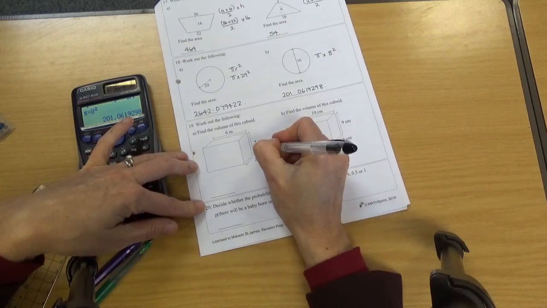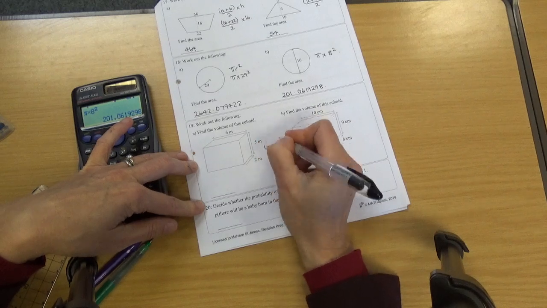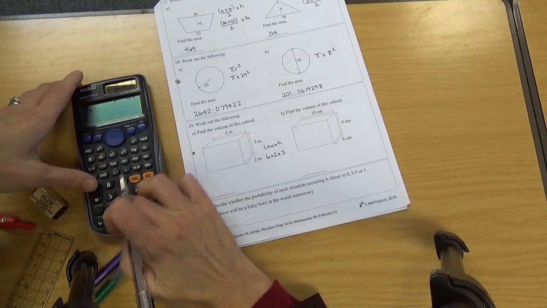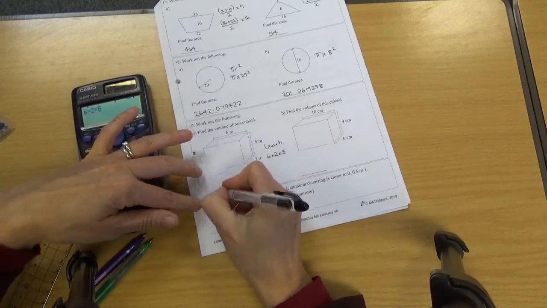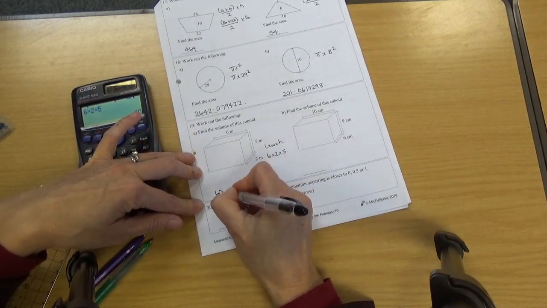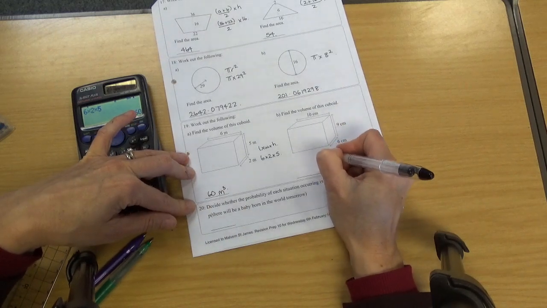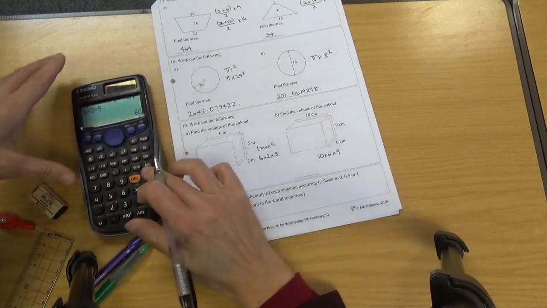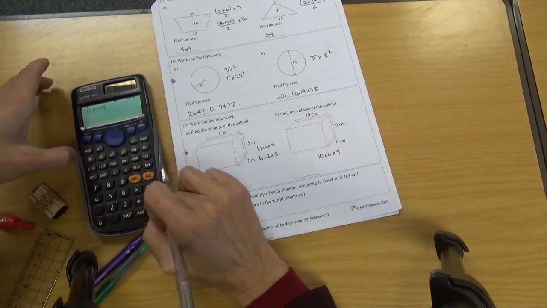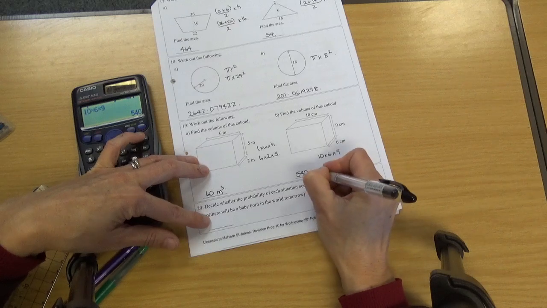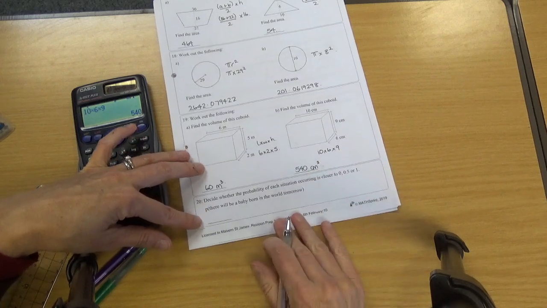Volume of a cuboid is length times width times height. So 6 times 2 times 5, which makes 60. Units are metres cubed. In this one, it's 10 by 6 by 9, which is 540, but the units are centimetres cubed.